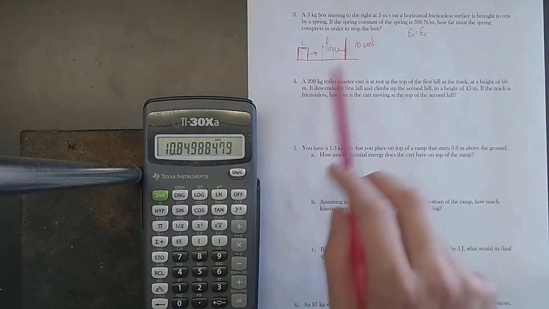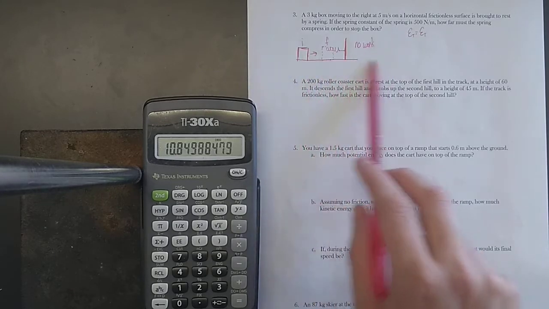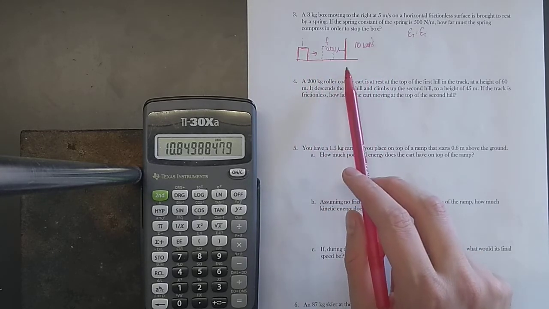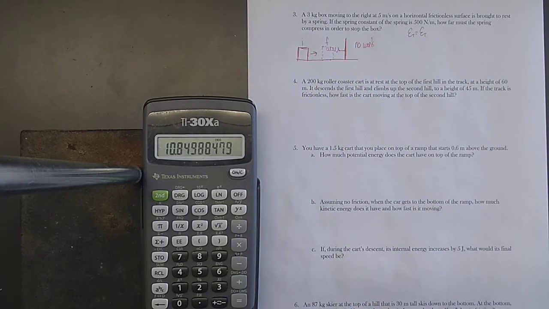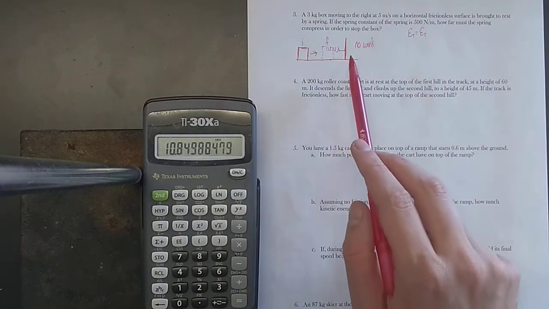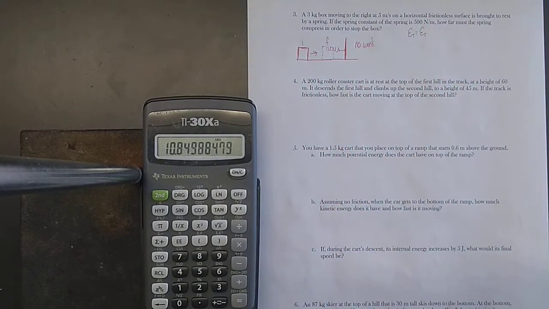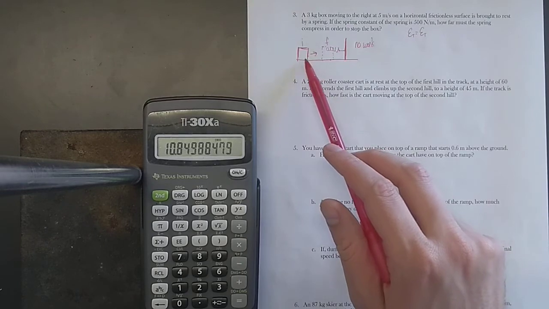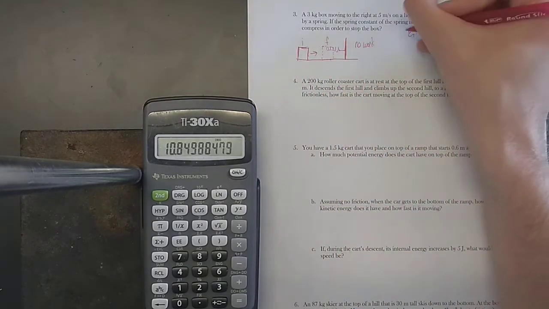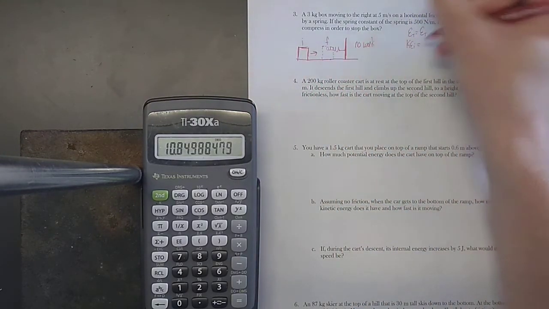Initially, well, let's just take care of this right now. There's no change in height anywhere here, okay? So there's no gravitational potential energy we have to worry about. It also says that this is a frictionless surface, so there's no friction we have to worry about. Initially, the box is moving and the spring isn't compressed, so there's only kinetic energy.